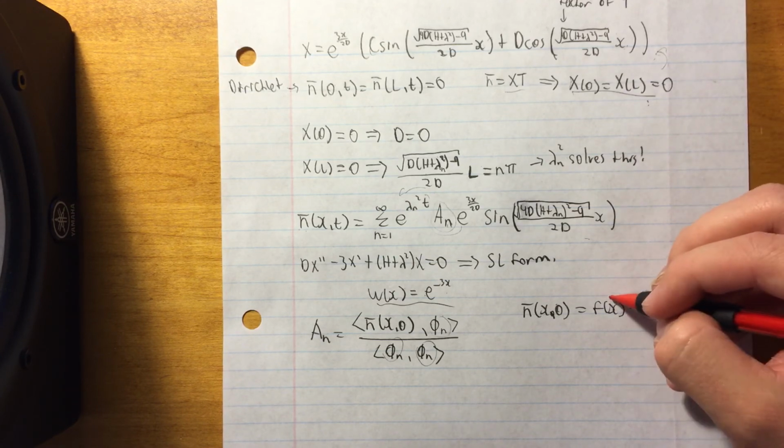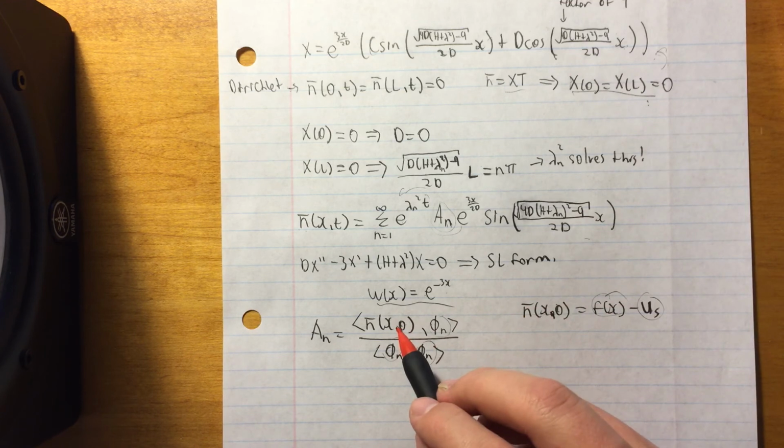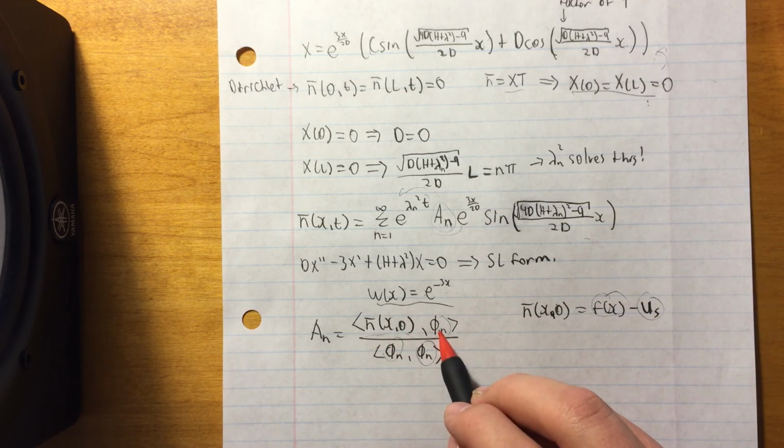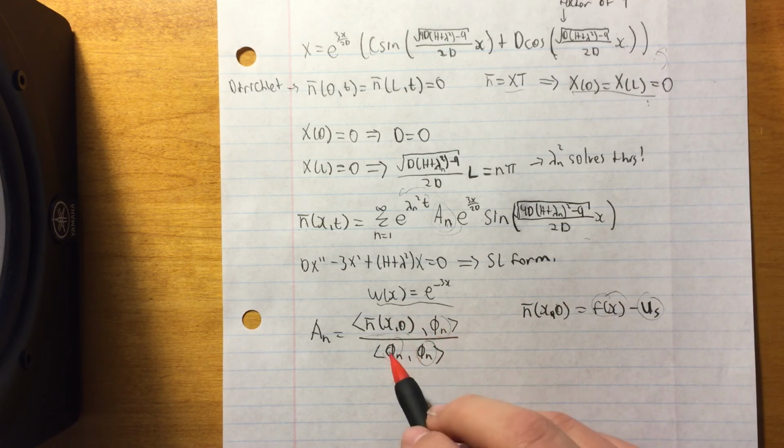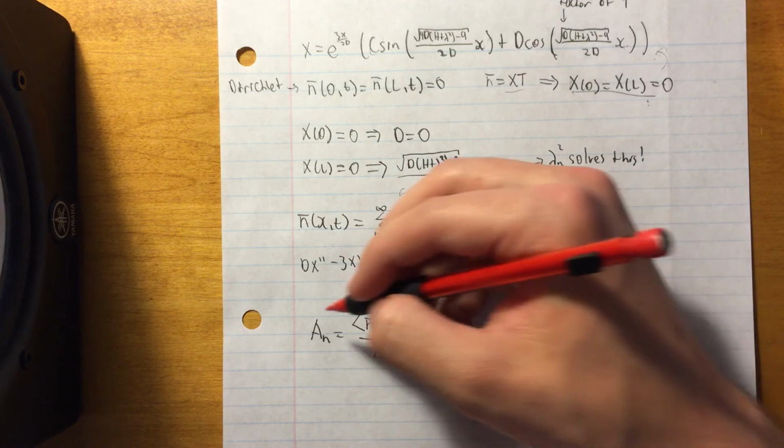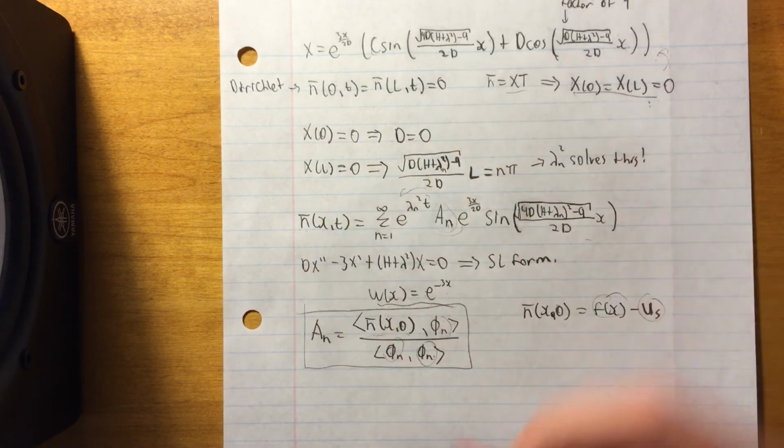So now we know this, and therefore we can put that in for this function that we want to represent in terms of our eigenfunctions, and that will give us a solution for a of n.